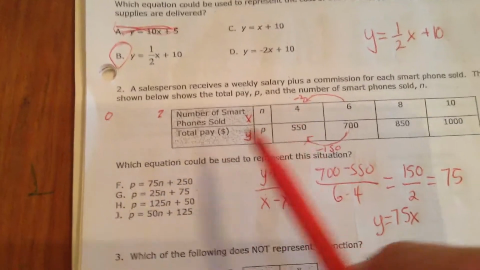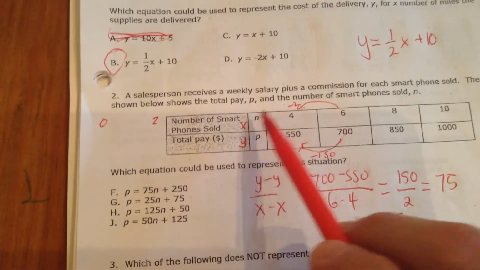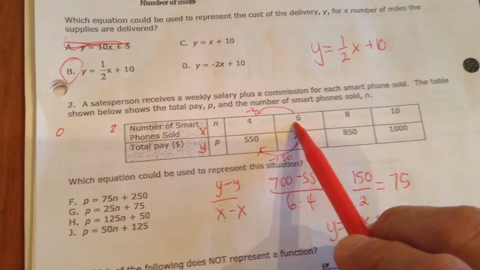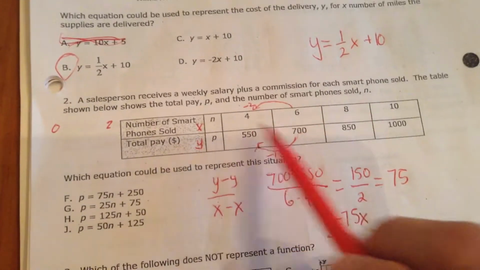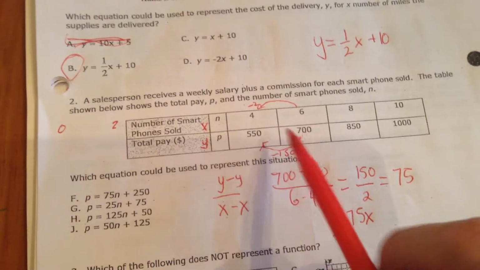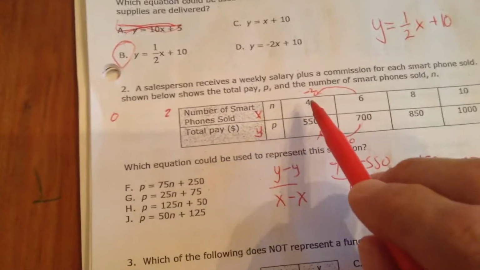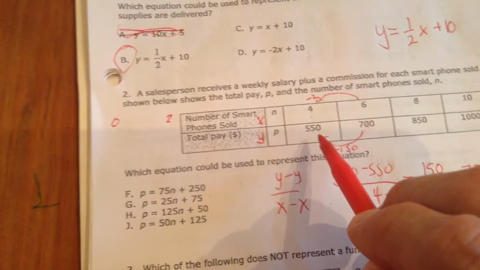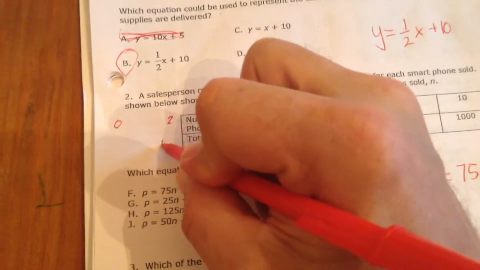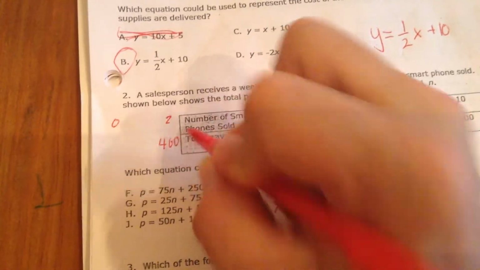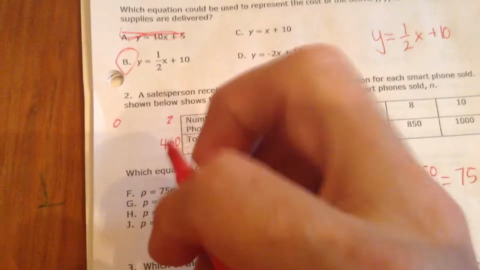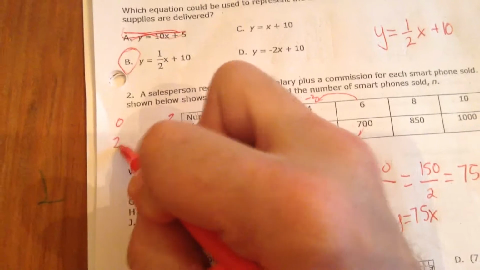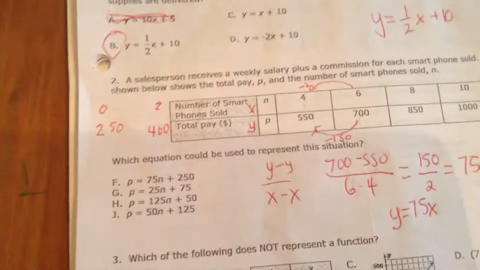Well, the y-intercept, when we do this, we have to get that x value, in this case the n, down to 0. So as I see, this is going down by 2 every time, and every time it goes down 2, this one's going down 150. So I have to go down from here, going down 2 to 2. So I subtract 550 minus 150, that's 400. And then 2 to 0 means I take away another 150, and I get a total of 250.